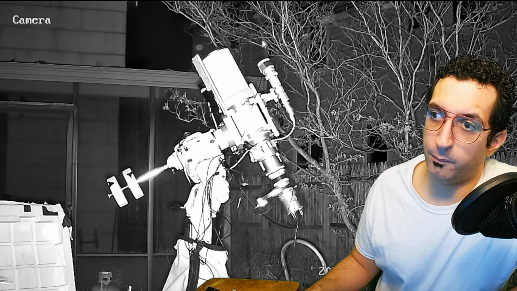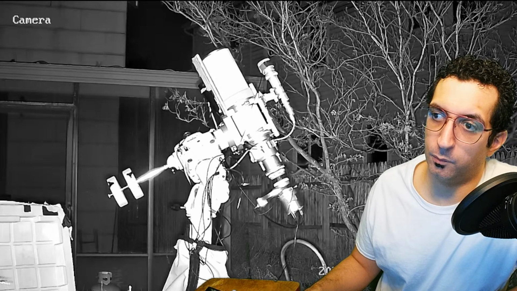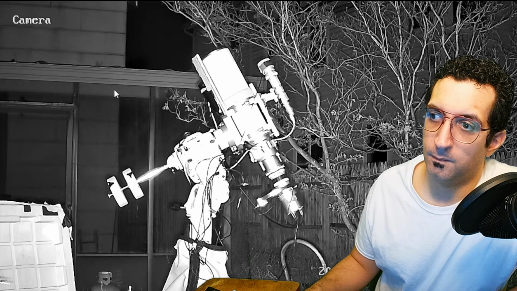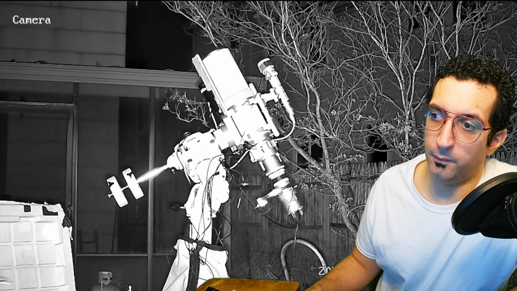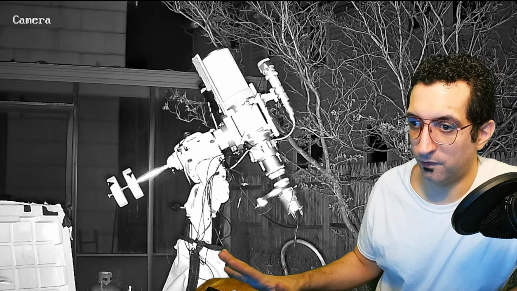Now, there is a spider web here. I'll have to clean that spider web off my camera tomorrow, or at least rehome that spider. But I think it is literally, I hope it's not building a web right now. Anyway, whatever. So there's a spider web.